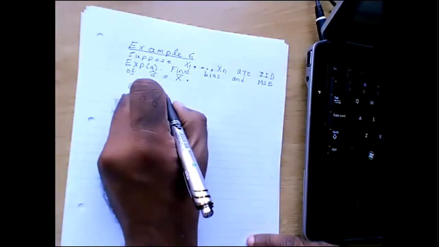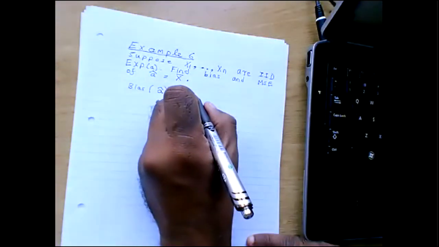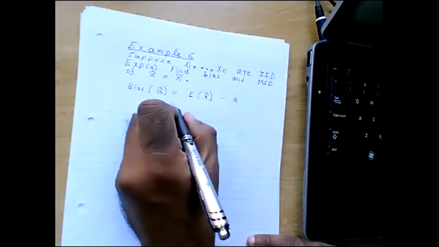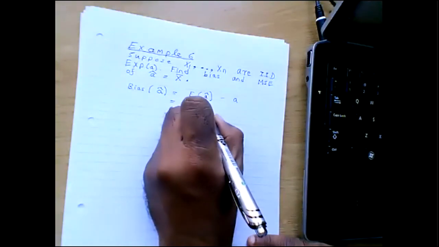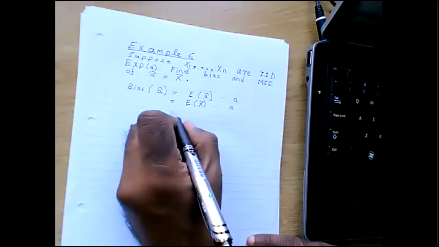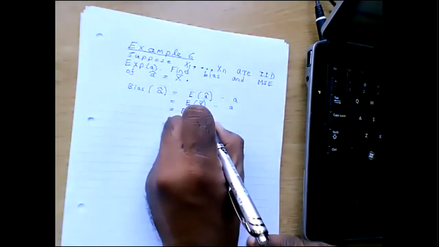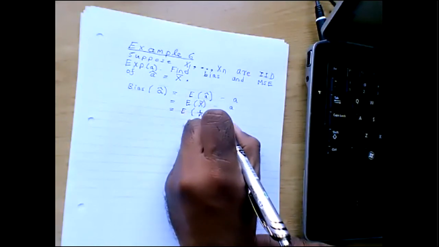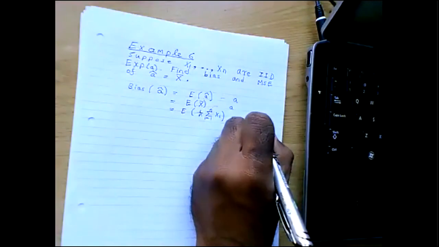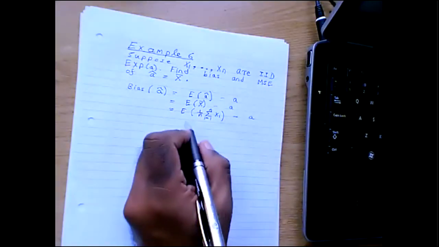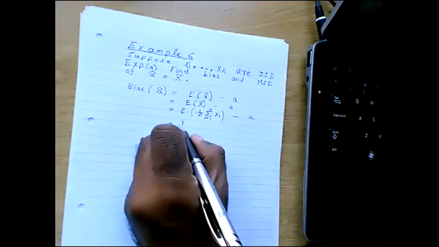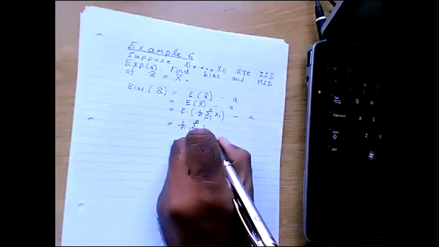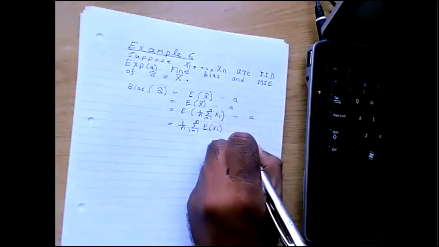So to find the bias of A hat, which is the expectation of A hat minus A, right? And this is the expectation of X bar minus A, and this is the expectation of the sample mean minus A, right? Okay. Now, if you take the expectation inside, guys, you get 1 over n times the sum of the expectation of xi minus A.